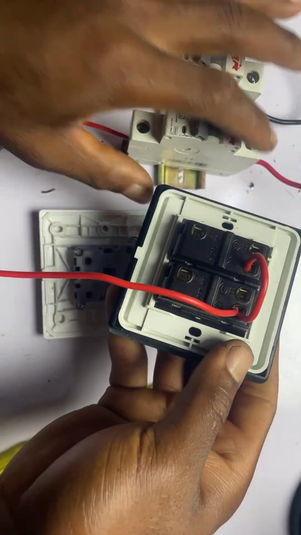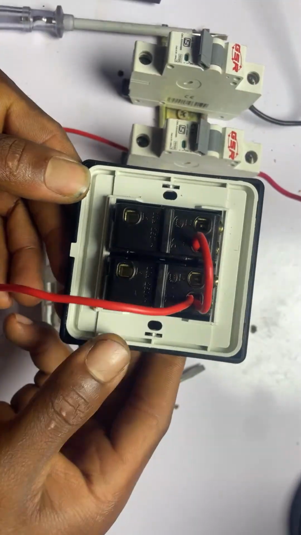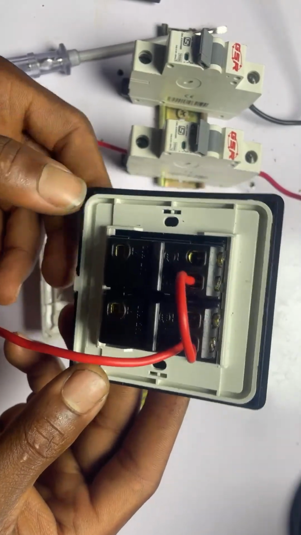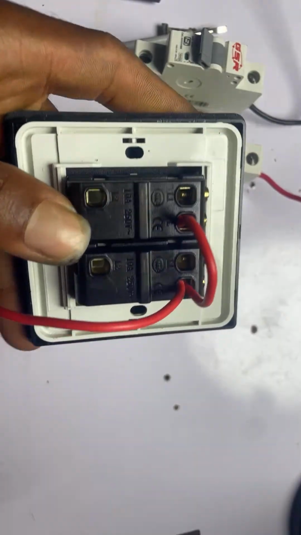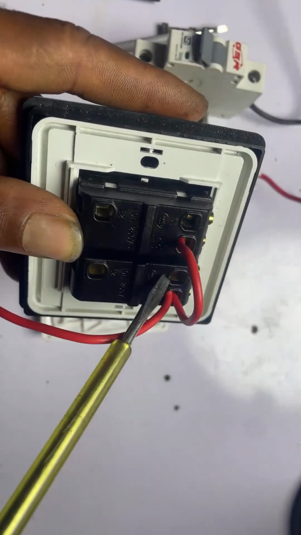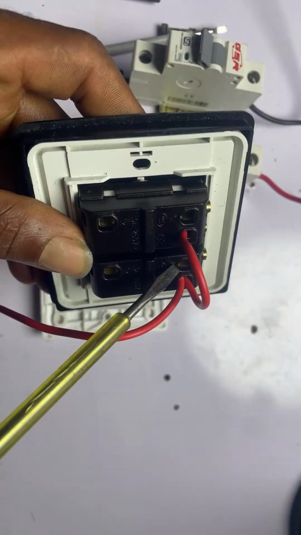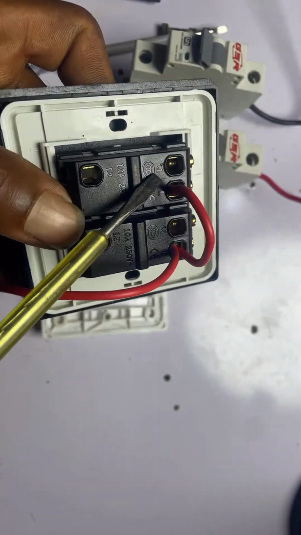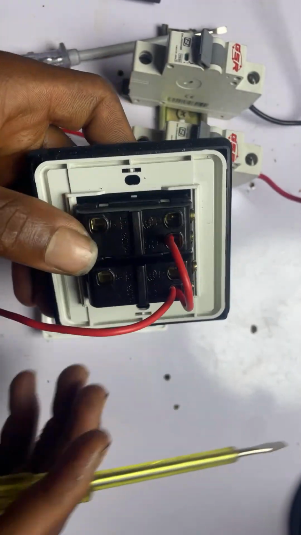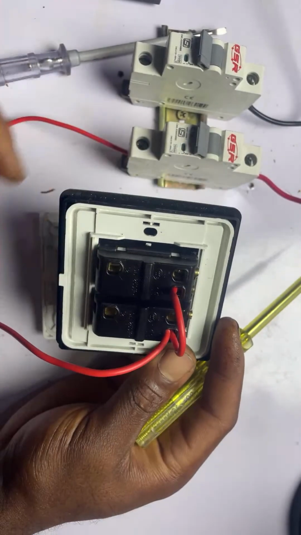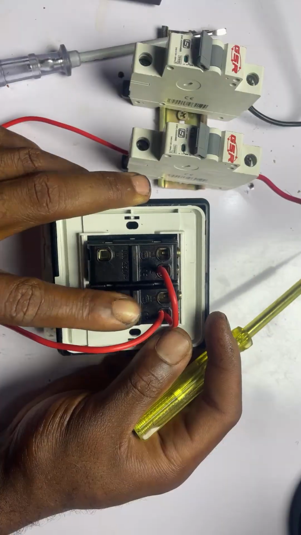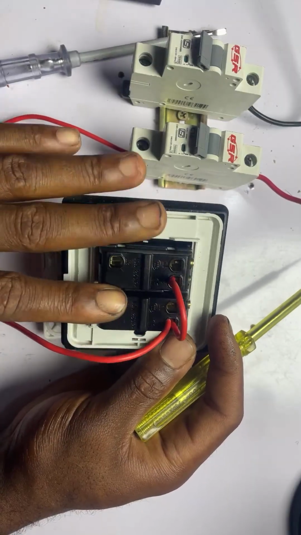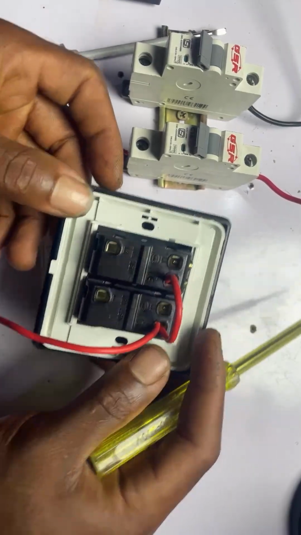So this is how to wire a live wire in a switch. Let's go ahead now and connect our bulb. If you look here, you will see L1 here, and here also you will see L1. This is where we are going to connect our bulb. We'll connect our first bulb to this L1 of the first gang, and our second bulb to this L1 of the second gang. Let's go ahead and do that.